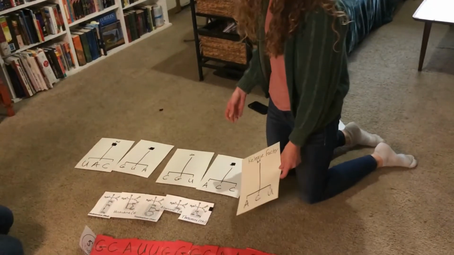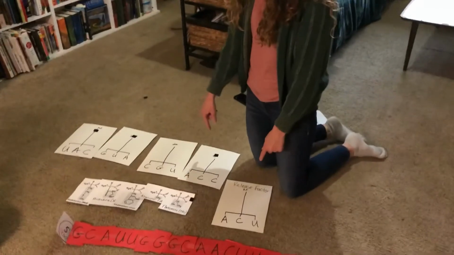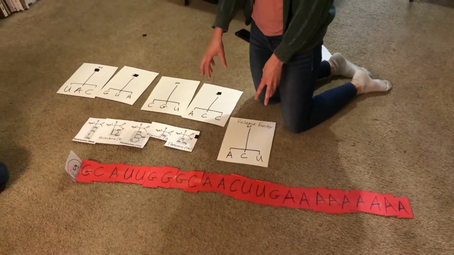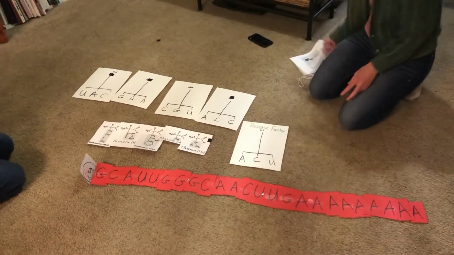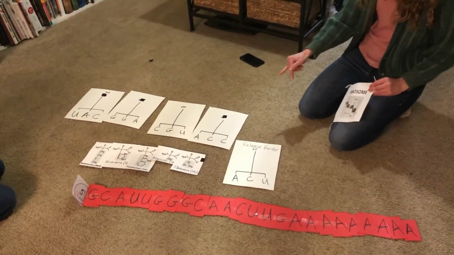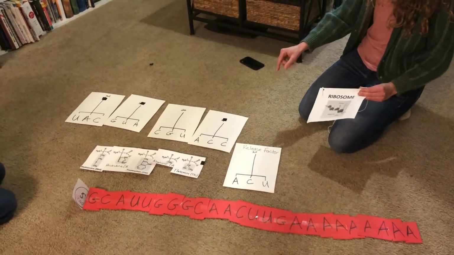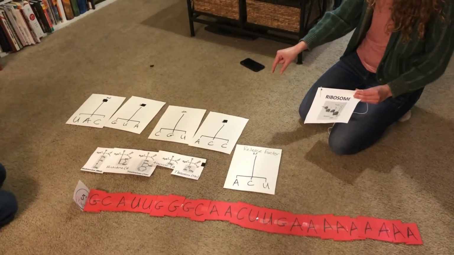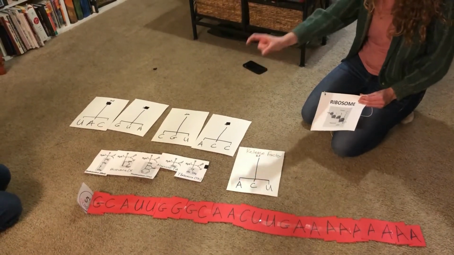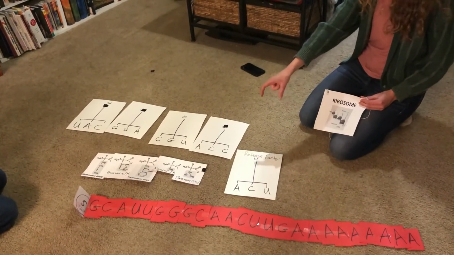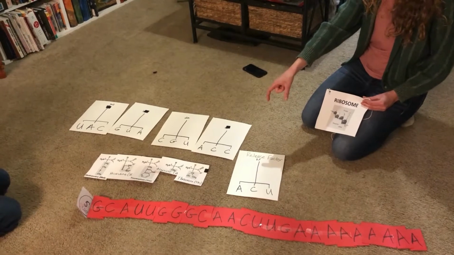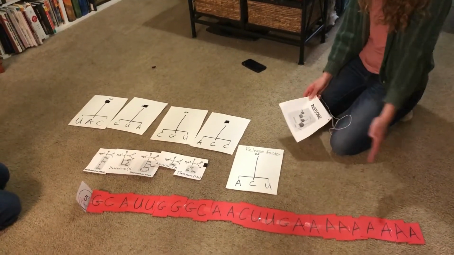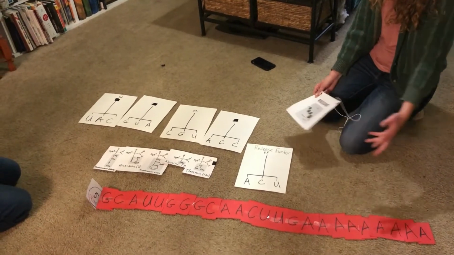tRNAs. The tRNAs, which already have amino acids on them, go and pair with the mRNAs, and then every time there's 3, because the ribosome can only have 3 of them at a time, the amino acid transfers over to the next tRNA. It attaches to the next amino acid, and so on, until it's done that all the way up, and then you have your protein.